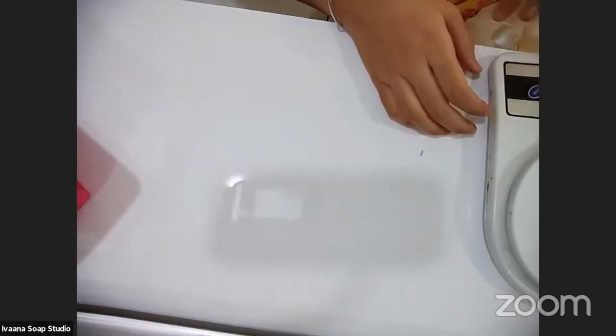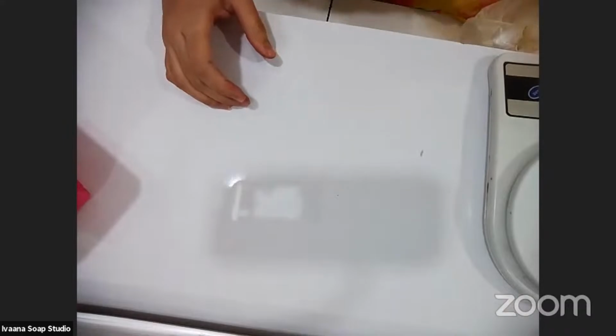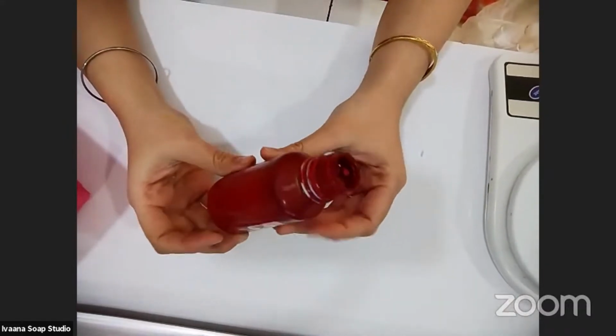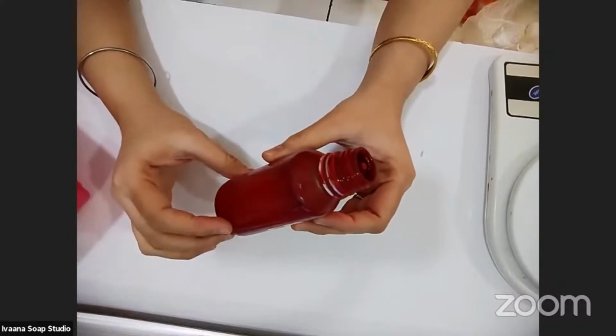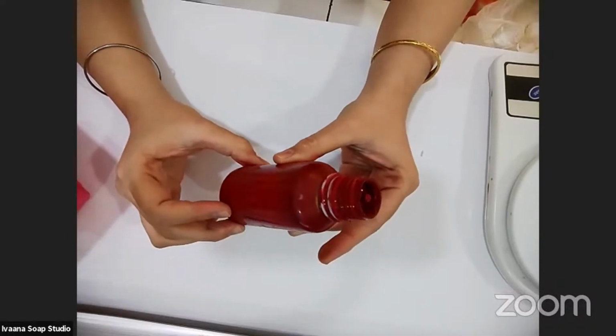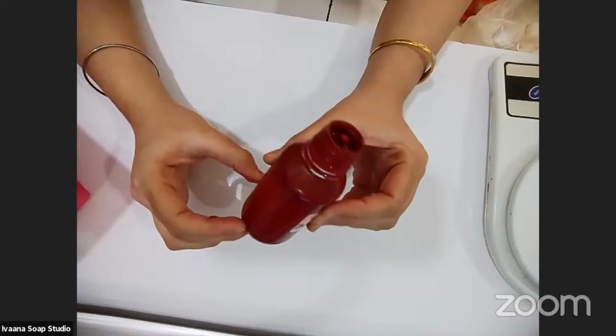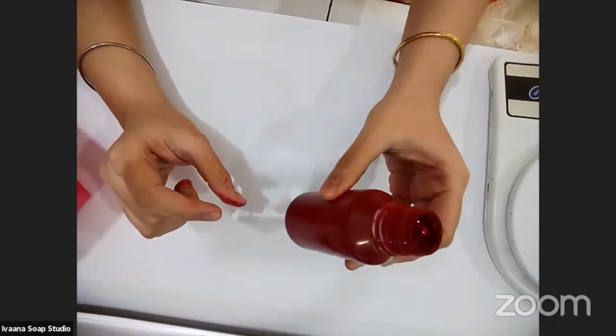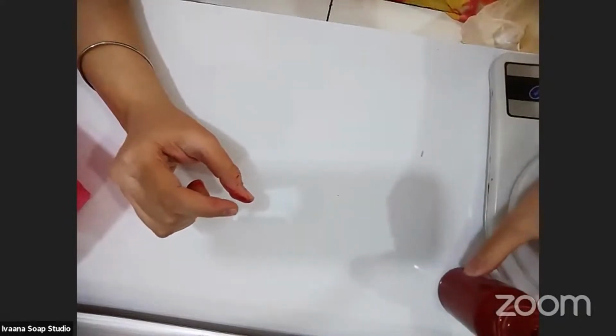We'll be using these soap colors. I have them in big bottles. I actually get 1 liter bottles and I transfer them into small bottles so that I can use them easily. You even get 10 ml bottles that are very cheap and good for starting.